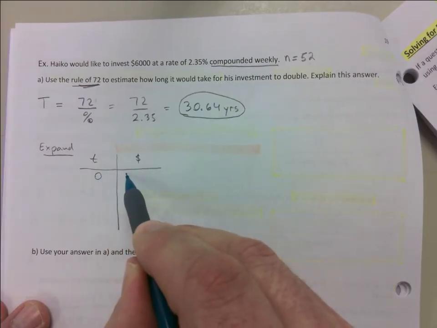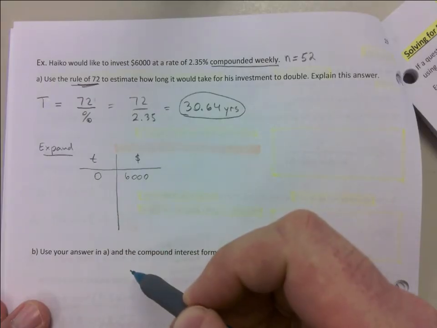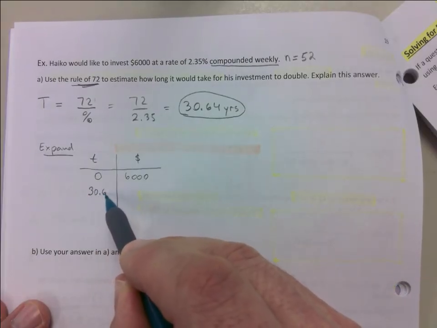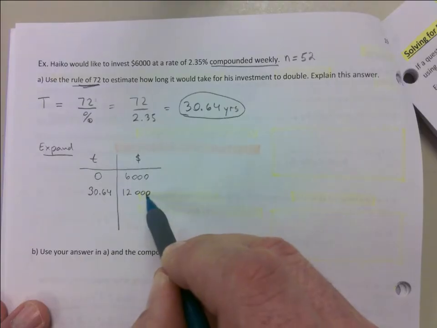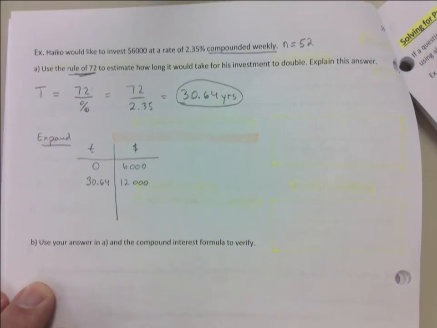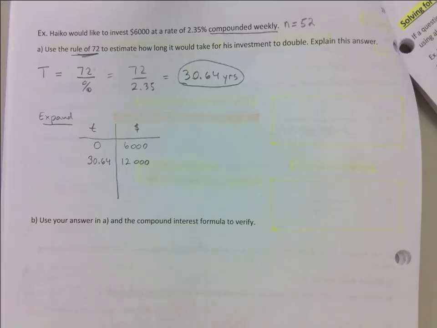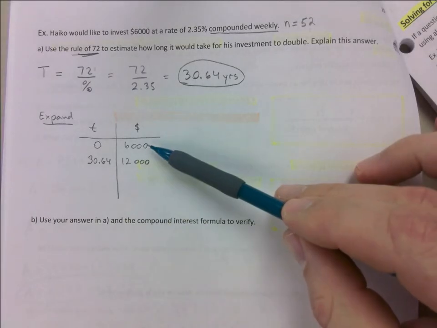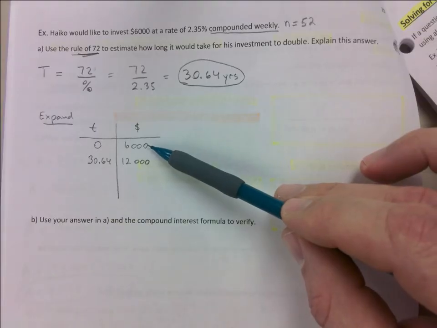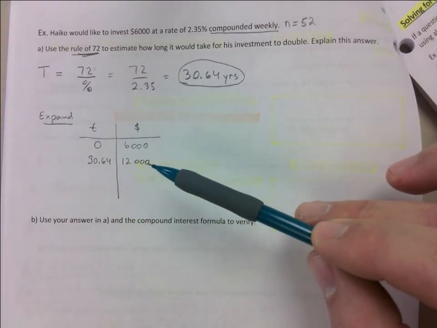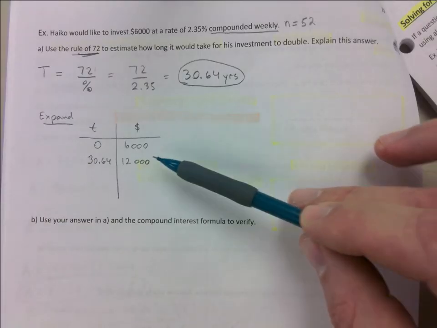At the very beginning, you've got 6,000. 30.64 years go by, your 6,000 will have doubled. I have to say we're making an assumption here. We're making an assumption that you've made no further payments on top of that, okay, guys? You're just letting it sit in the bank, and it's just earning interest, earning interest, earning interest. You're not coming every year and saying, oh, put another 1,000 in there, put another 500 in there. You're not touching it, okay?